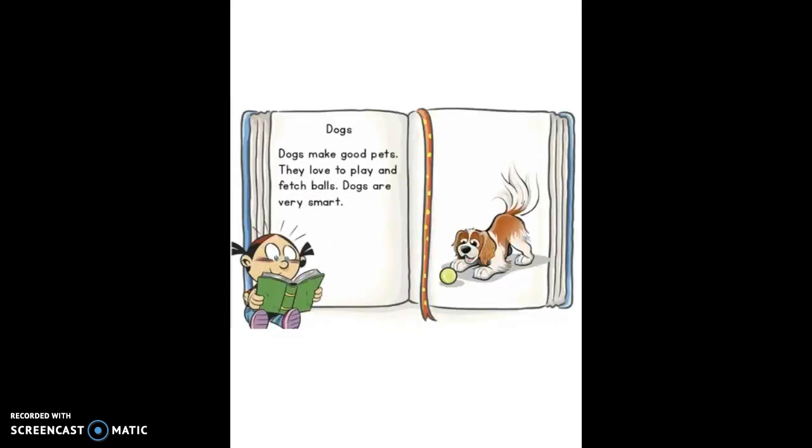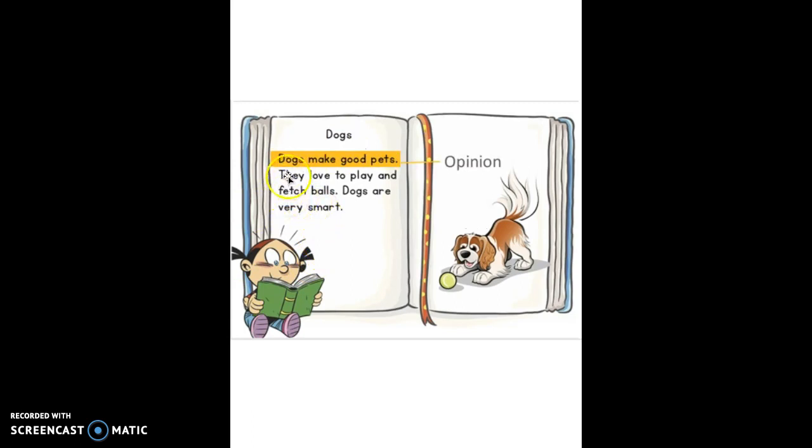Now we are going to be doing a little bit of explaining, and we need to do that in a topic sentence. So let's look at this opinion writing about dogs. The opinion statement is dogs make good pets. So they're stating that a dog makes a good pet.